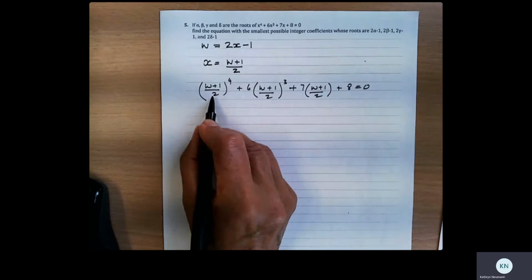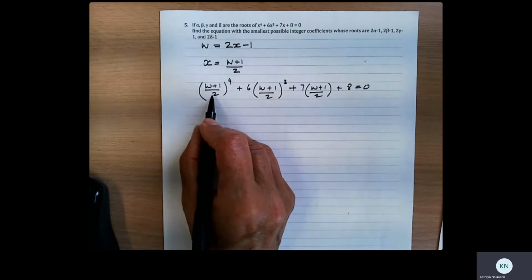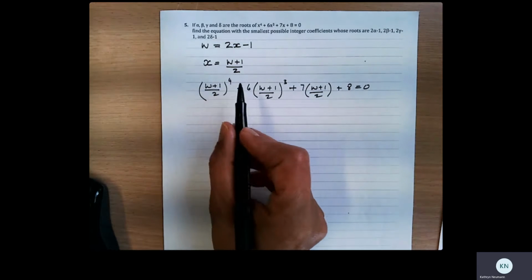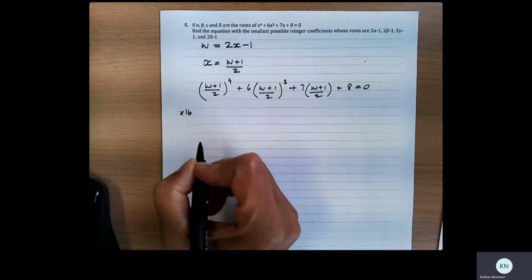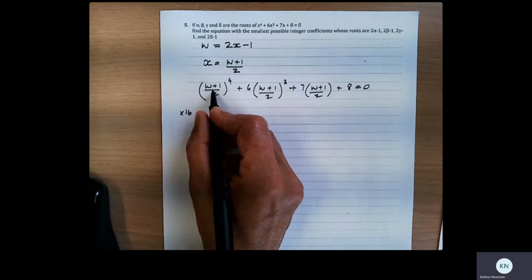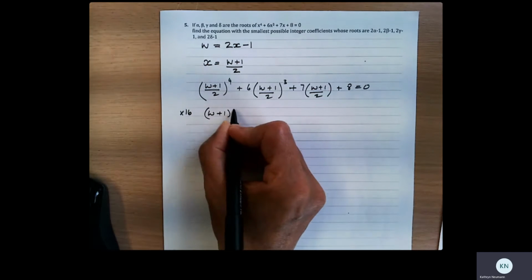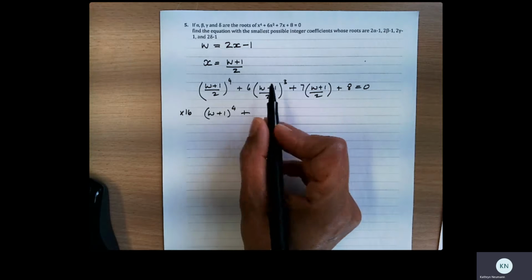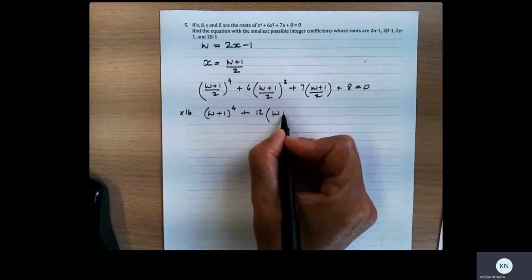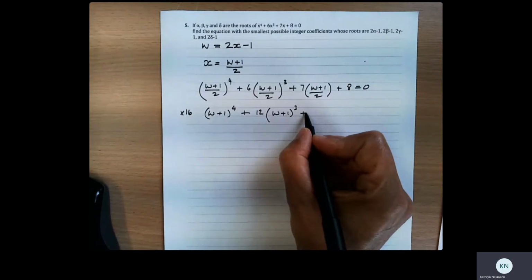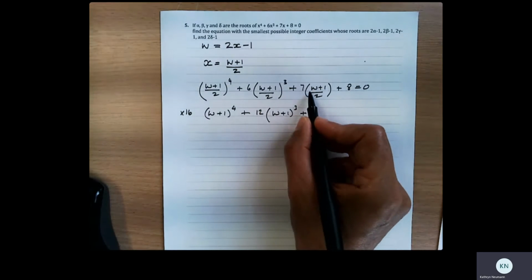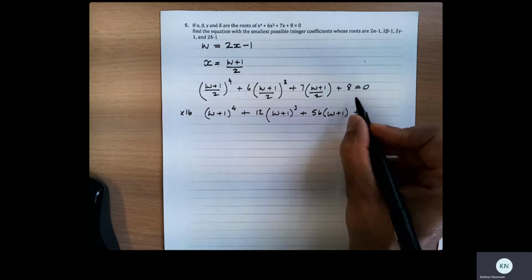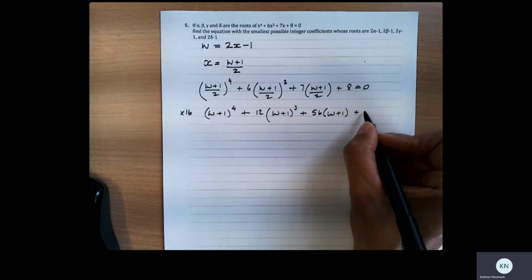We now want to get rid of the fraction on the bottom because we want to have integer coefficients. Now 2 to the power 4 is 16. So we're going to multiply all the way through by 16. That's the next step. So when I multiply all the way through by 16 here, I get (w plus 1) to the power 4 plus, so multiply this by 16, remember that's 2 cubed, so that's 8. So this becomes 12 times (w plus 1) cubed plus, multiply all the way through by 16 here, that 2 is going to cancel to give me 56 times (w plus 1) plus 8 times 16, which gives you 128 equals 0.